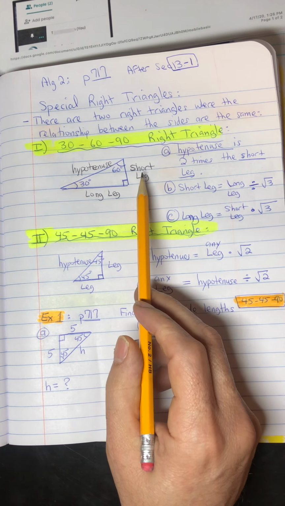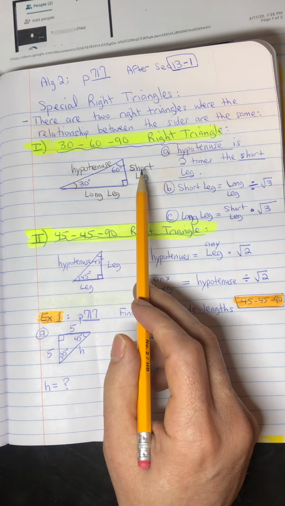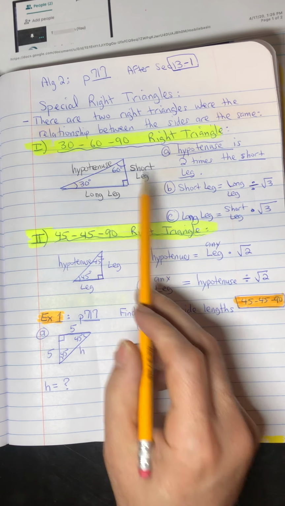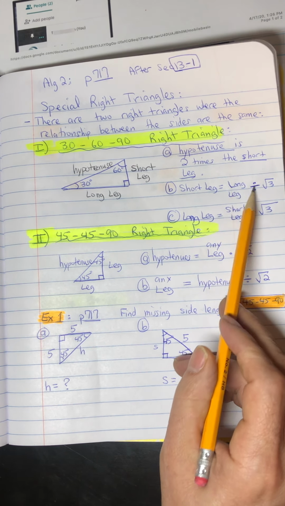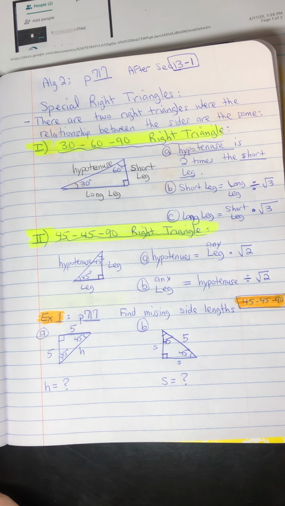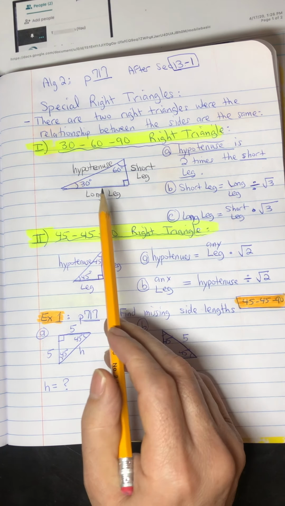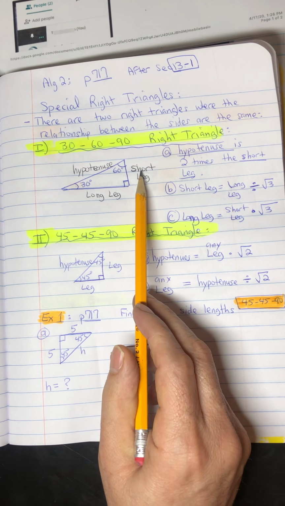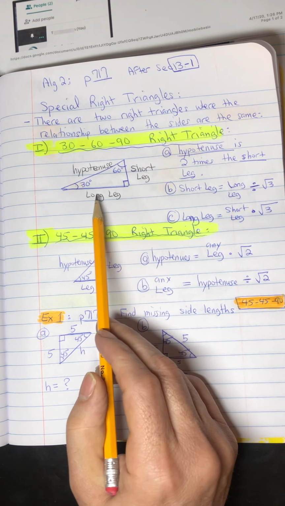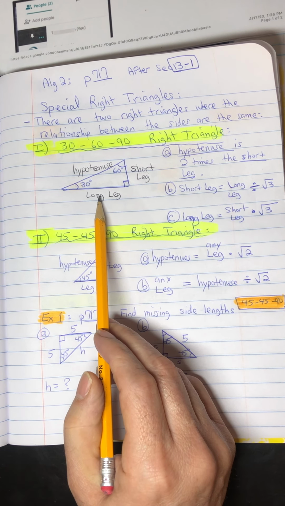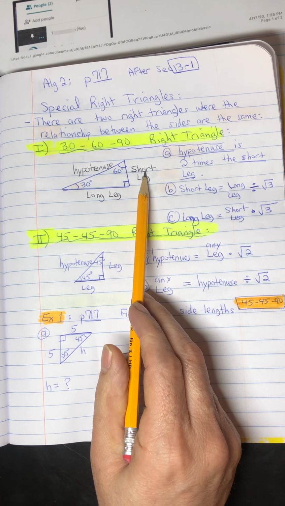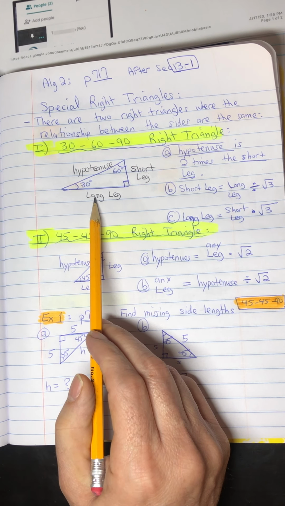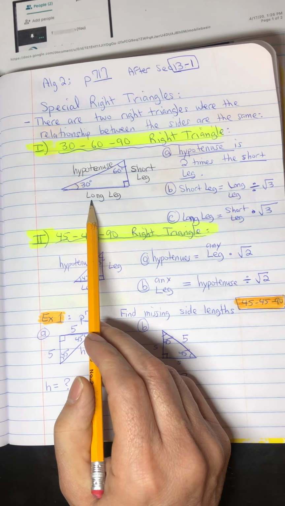So I'm going to divide by the square root of 3. If you know the long leg, to find the short leg, you simply divide by the square root of 3. Short leg equals long leg divided by square root of 3. And vice versa, if you knew the length of the short leg and wanted to find the long leg, you would multiply the short leg by the square root of 3, because the long leg is longer than the short leg.